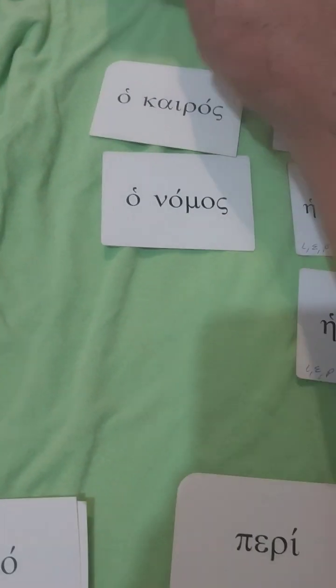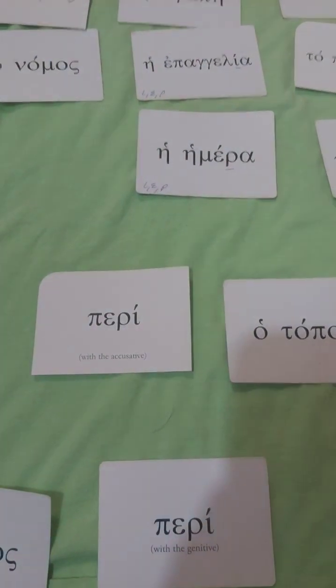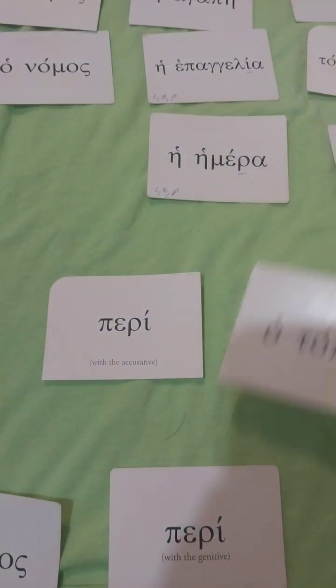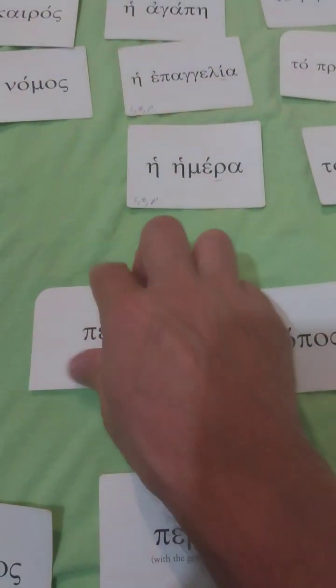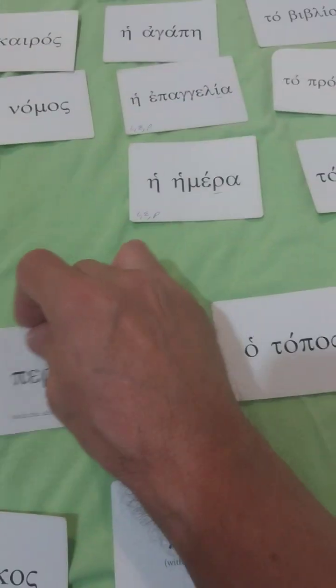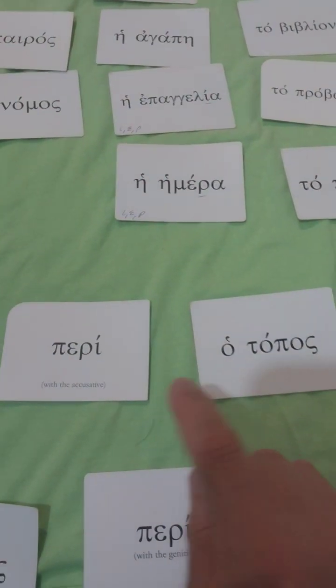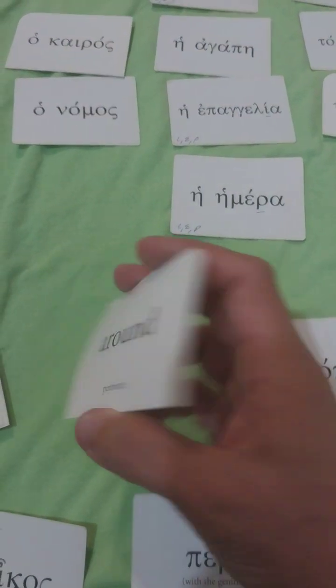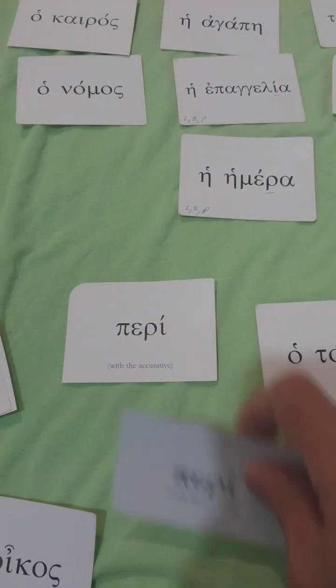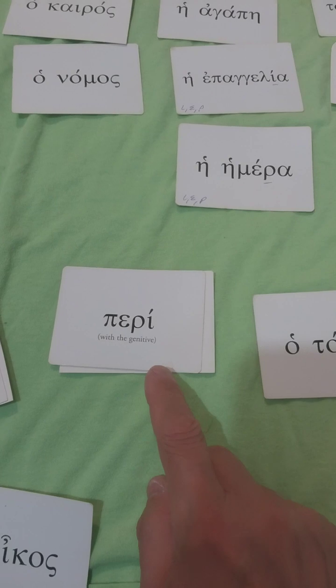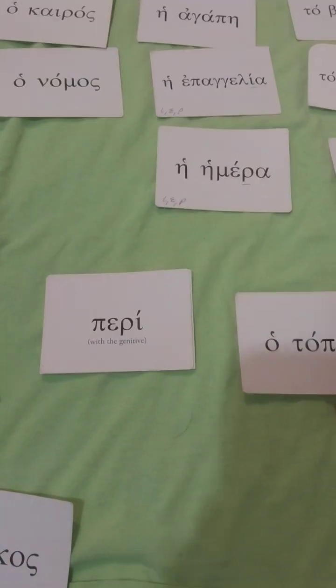Ho topos, yeah, we can see the place. Peri ton topon, so peri meaning around. So it's going around the place. If it's in the accusative, then it's around. But if it's in the genitive, now it's about, so concerning something.